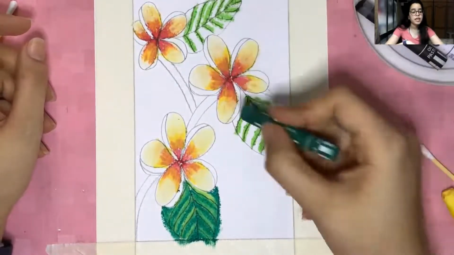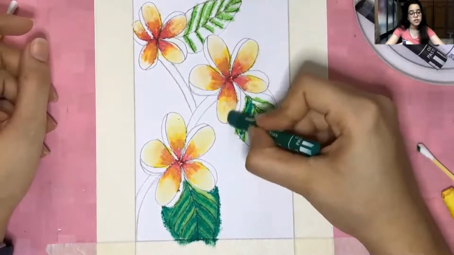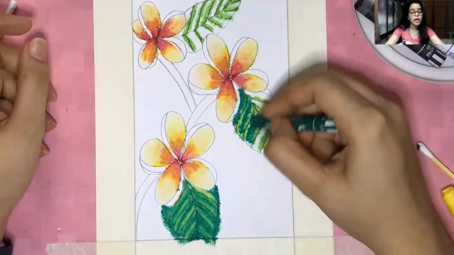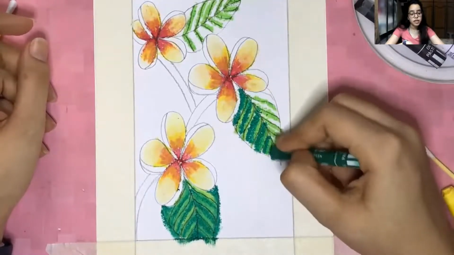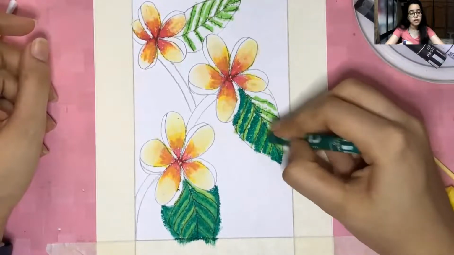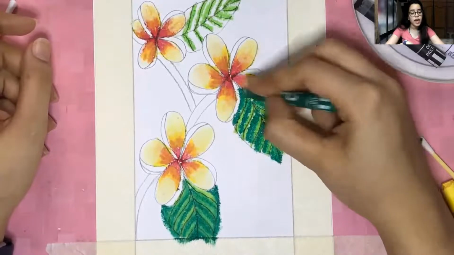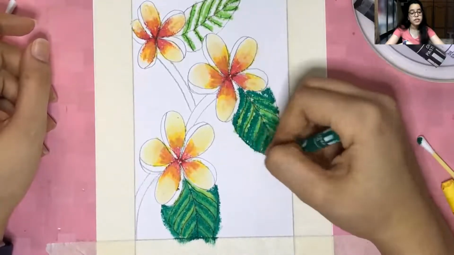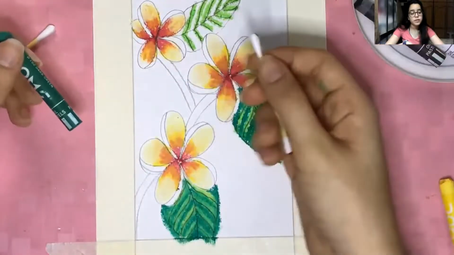Then I take a dark green color and fill in the gaps now, just above and below the veins. I'm going to add this dark green color. I add this dark green color and then the same thing for the sides as well. So I cover it with the sides as well.